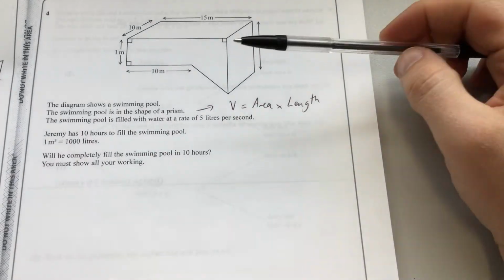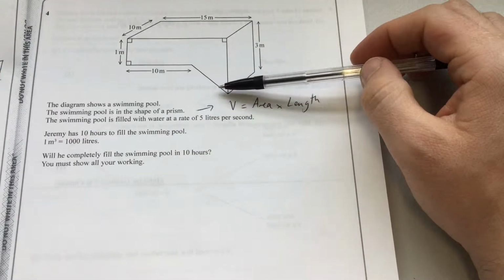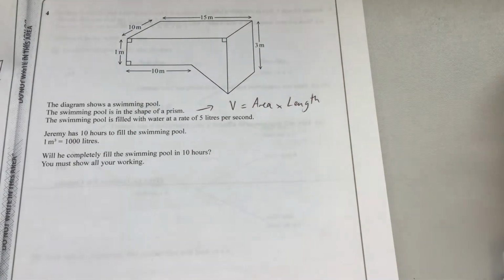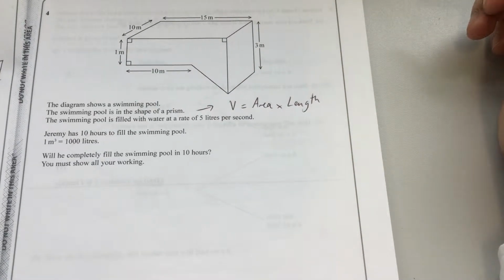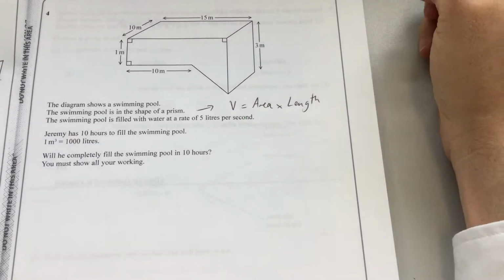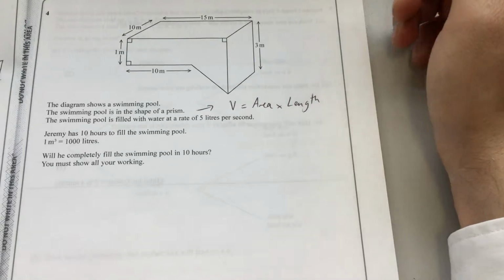The pool is going to be filled up with water at a rate of 5 litres per second. So every second this is going to fill up with 5 litres of water. Jeremy has 10 hours to fill the swimming pool, and we know that 1 metre cubed is 1,000 litres. He must completely fill the swimming pool in 10 hours. Will he completely fill the pool in 10 hours? And we've got to prove yes or no. Okay? So that's what we're going to do.